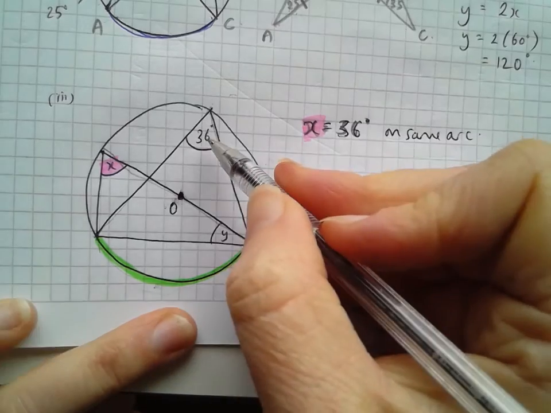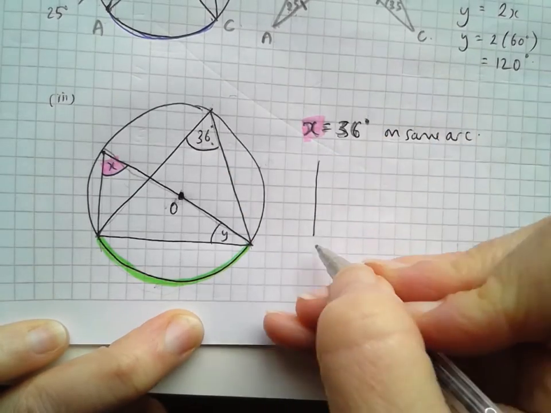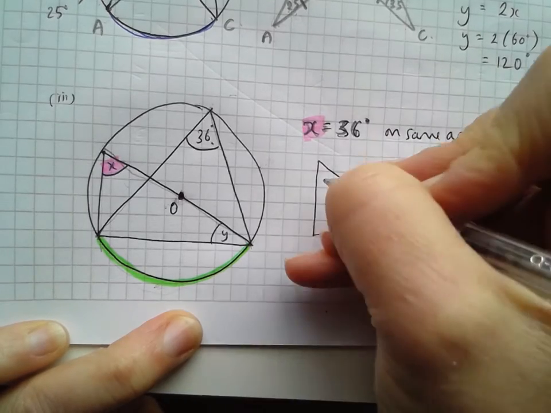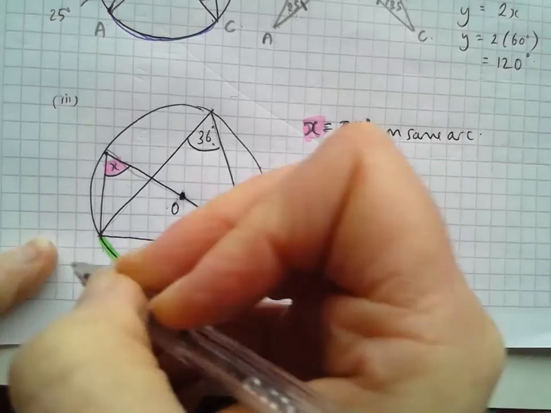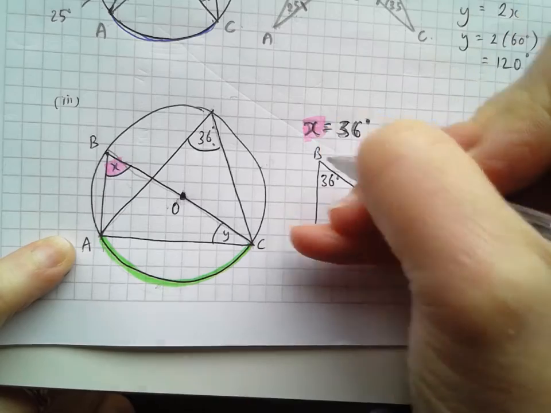So if x is 36, we now have this triangle. That's y, that's 36 degrees. Let's call it A, B, C.